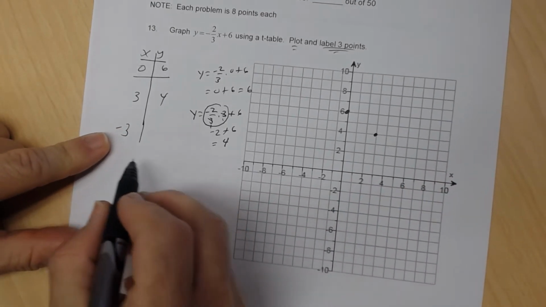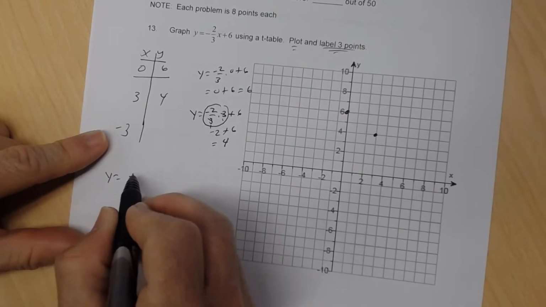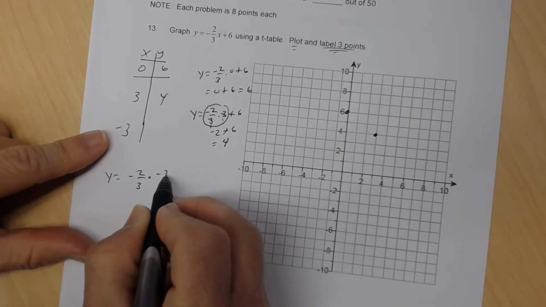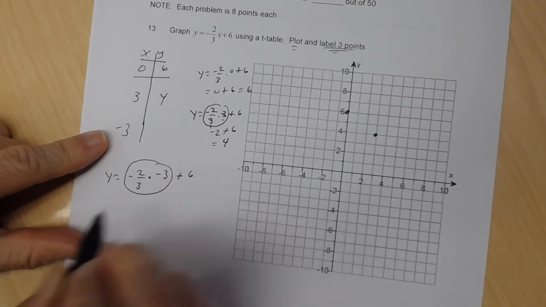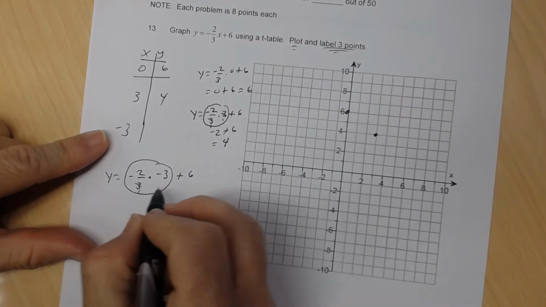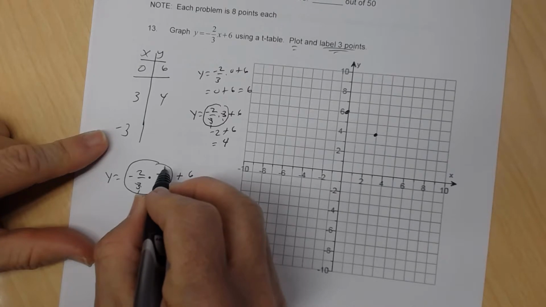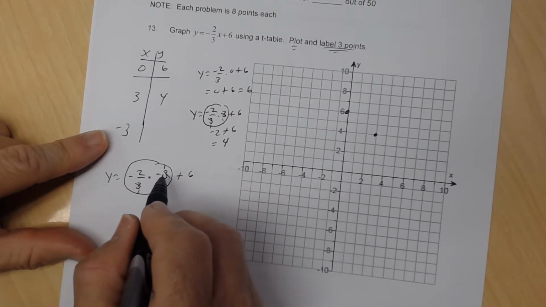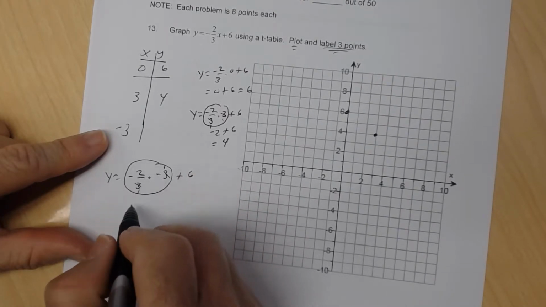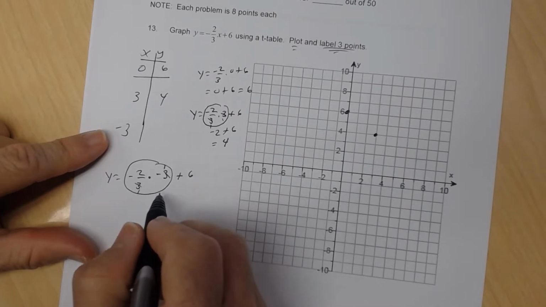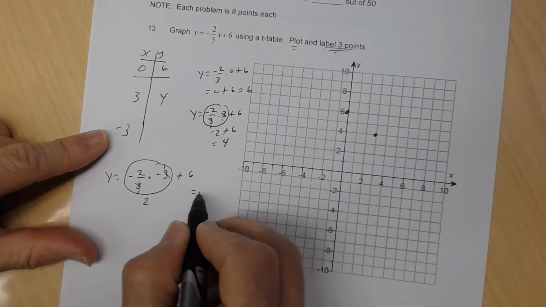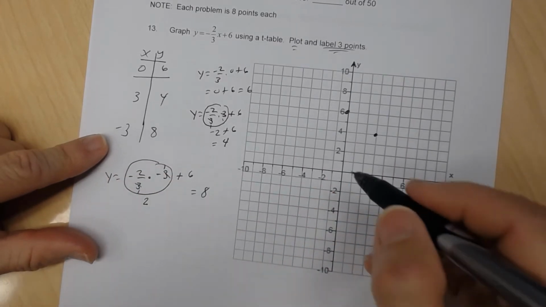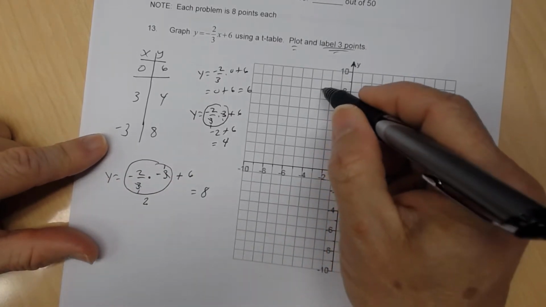If x is -3, I get y equals -2/3 times -3 plus 6. So I've got to figure out what this product is. 3 divided by 3 is 1, and 3 divided by -3 is -1. A negative divided by a negative is a positive. So -2 times -1 is a positive 2. And then 2 plus 6 is 8. So I get -3, 8.